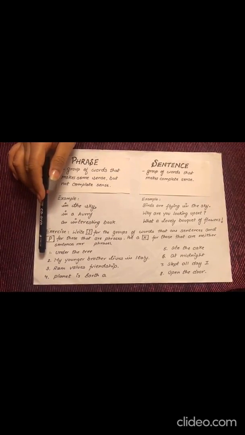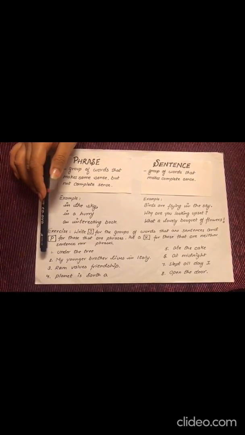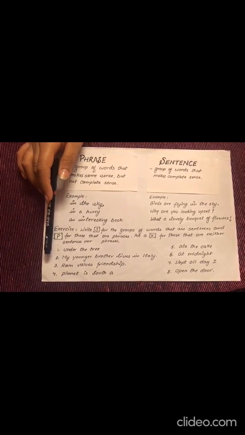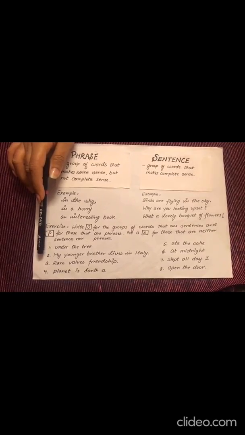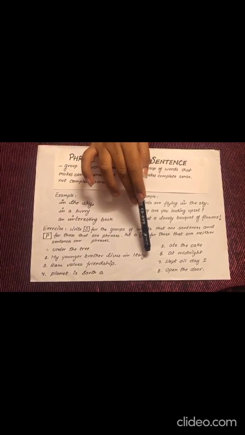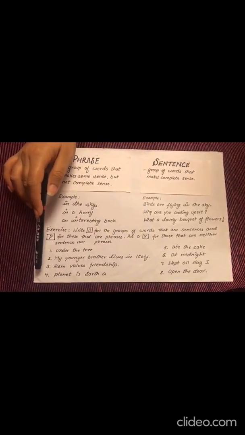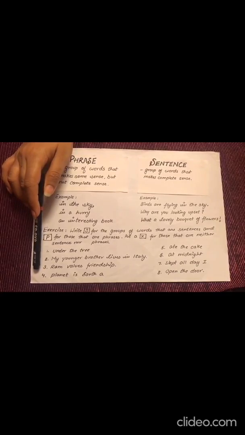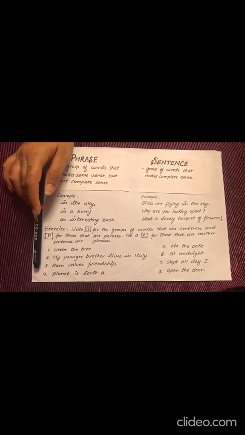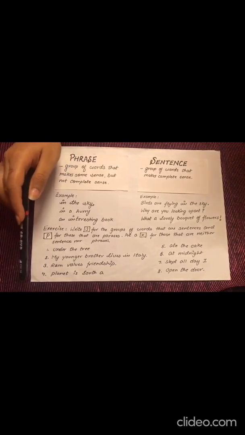Under the tree makes little sense but not complete sense, hence it is a phrase. My younger brother lives in Italy. The sentence starts with a capital letter and ends with a full stop, so it is a sentence. Ram values friendship, expresses a complete thought, and thus it is a sentence.